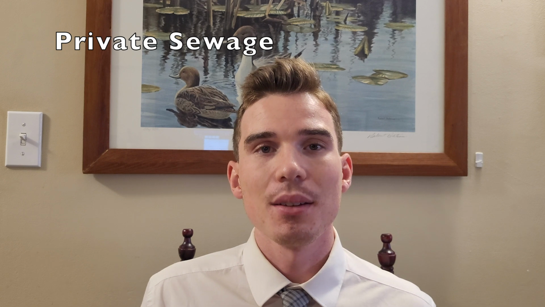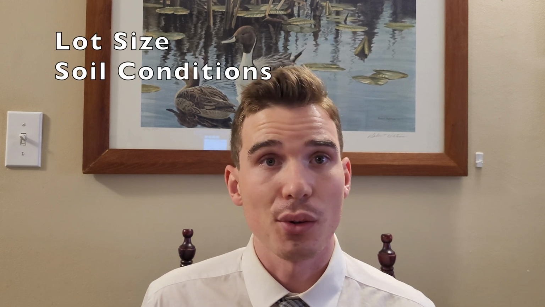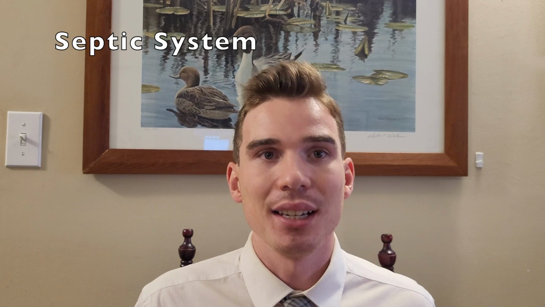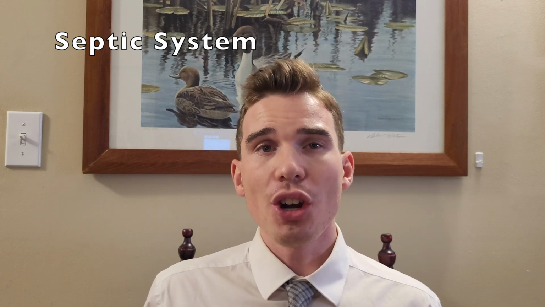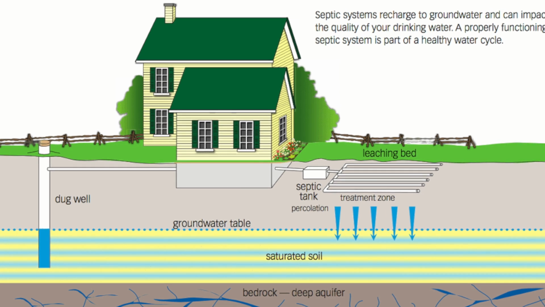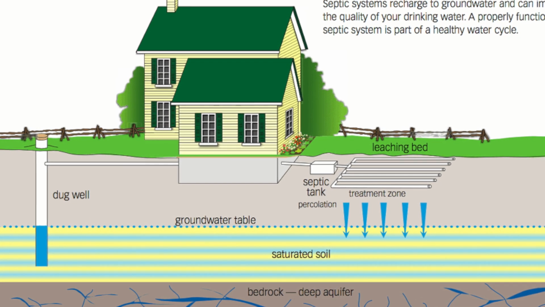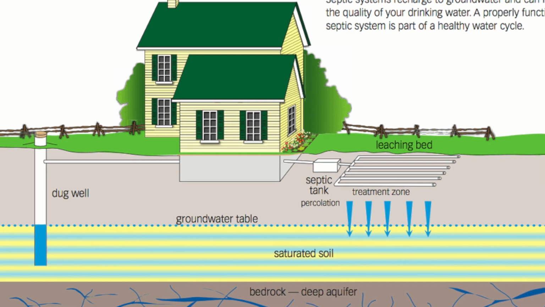So in a private system, the type of sewage system will actually vary depending on many factors, such as lot size and soil conditions. However, the most common type is a septic system. This is where discharge from the kitchen, bathroom, and laundry flow into a tank where the solids are then separated from the liquids. Then the liquids will flow into a pipe system called a leaching bed, where it leaches through the soil and is then purified before reaching any groundwater.